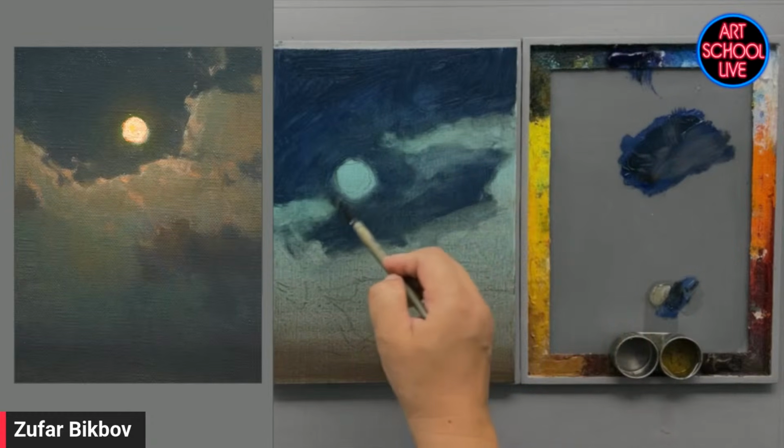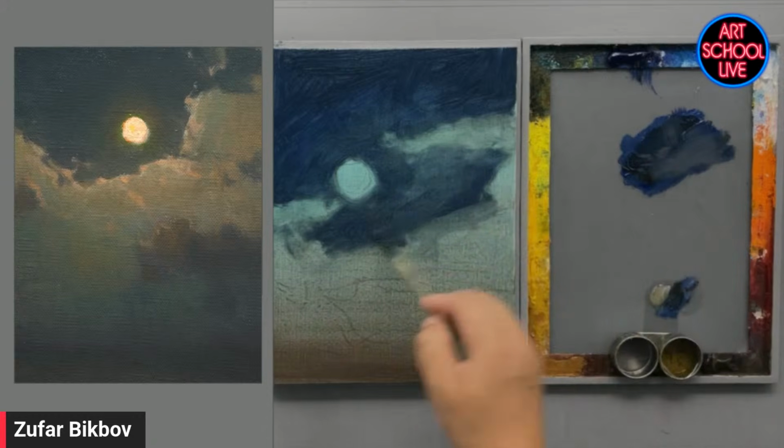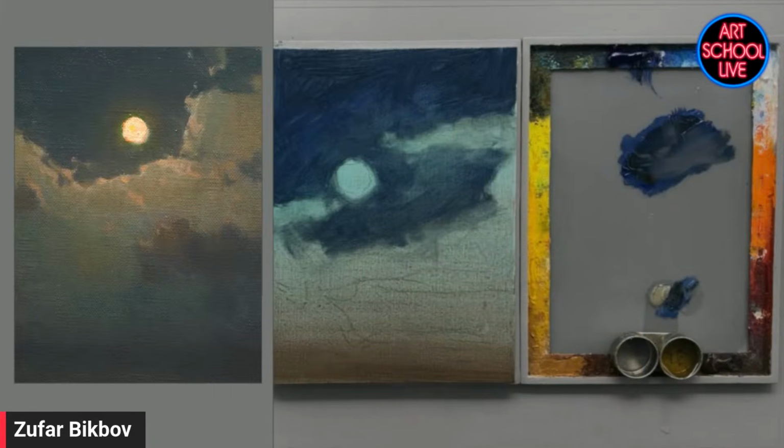Yeah, let's have one mass here closer, this a little bit in the distance. Again, it doesn't have to be definite. So this already kind of looks close. So now about the color of the moon itself.